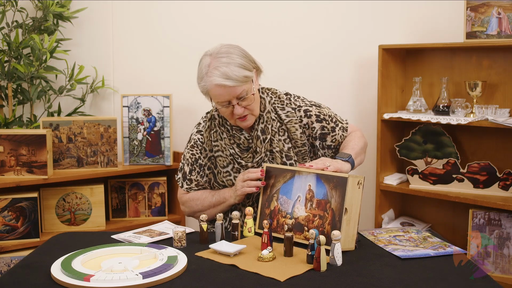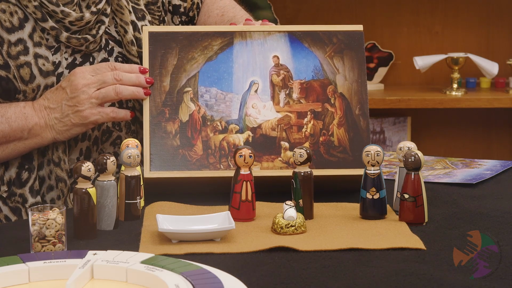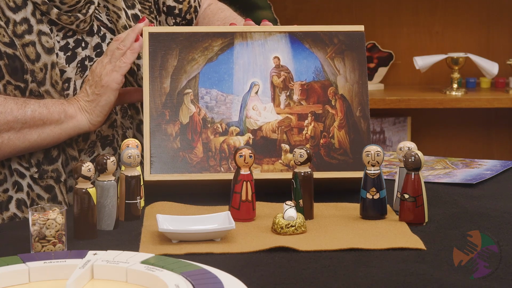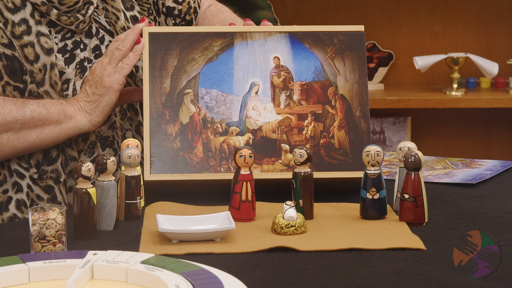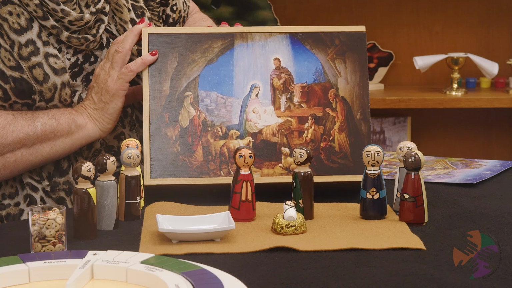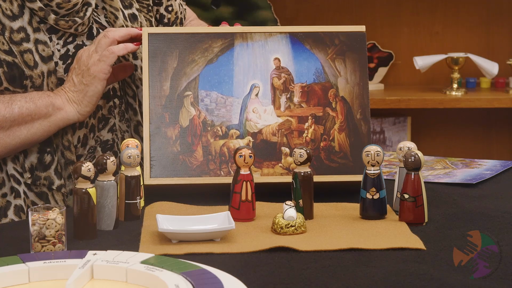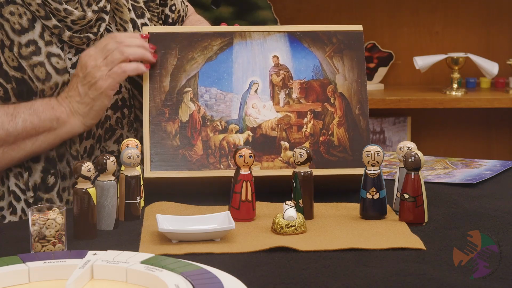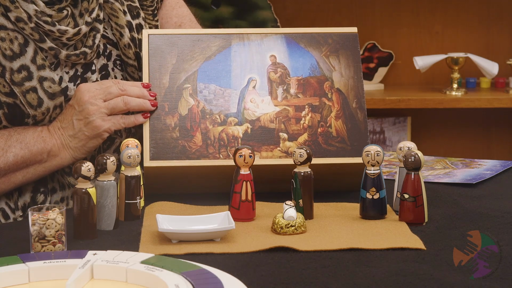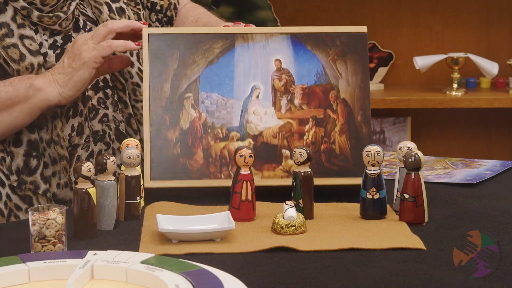And then, of course, on the front of this box, you have a painting. And it's actually the painting that is in the Church of the Nativity in Bethlehem. That's a lovely thing to consider. If you go to Bethlehem and you go to visit the Church of the Nativity, you will see this original image there. So it's quite a rich image. It has the shepherds there, and Mary and Joseph and the baby Jesus, the ox and the ass. It's a rather lovely painting.